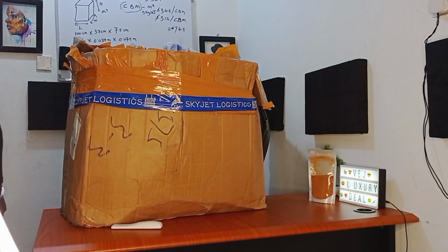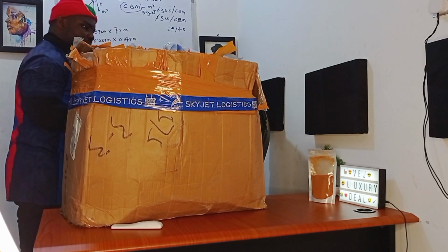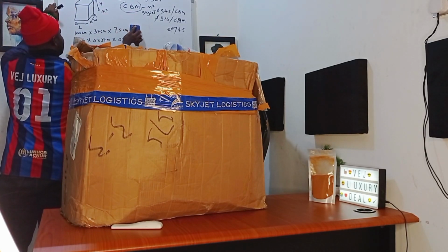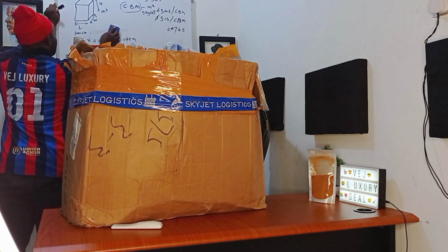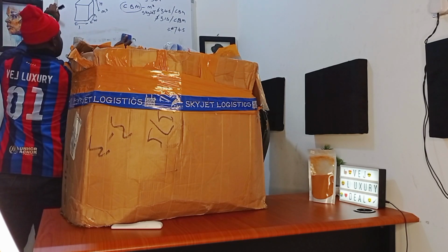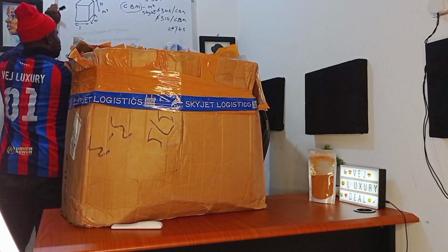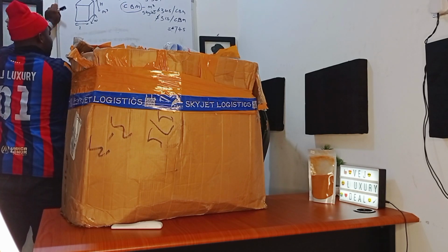So let us quickly take the measurement for this parcel you're seeing here. That is one of the parcels we had brought in from China. So we are going to use that to practically illustrate this same hypothetical calculation we have done here.